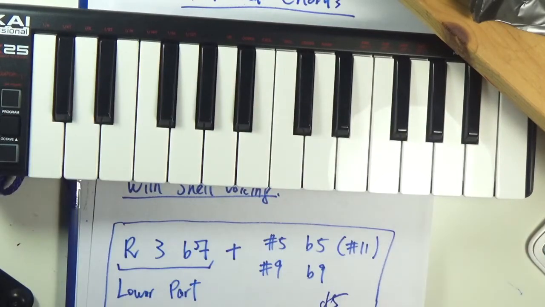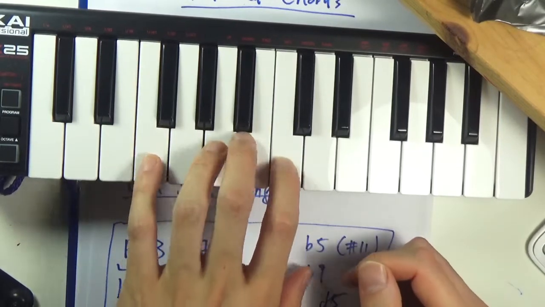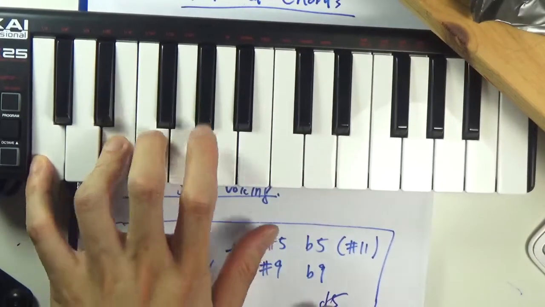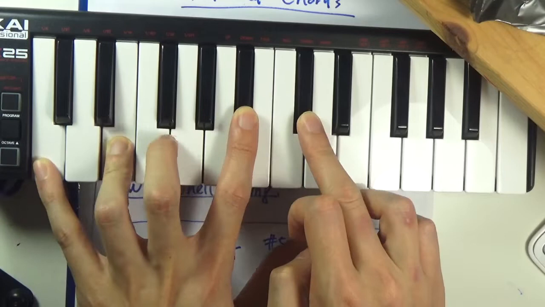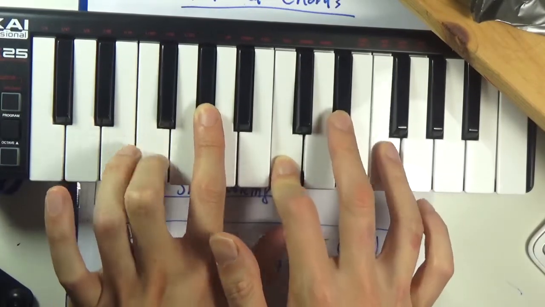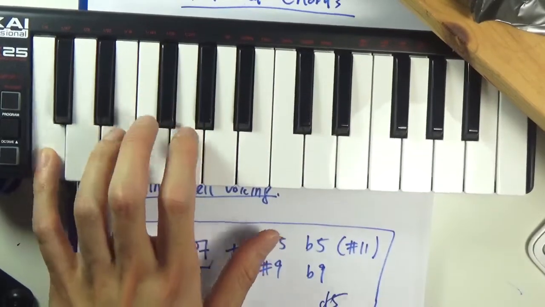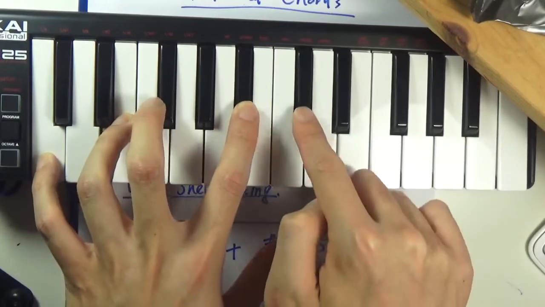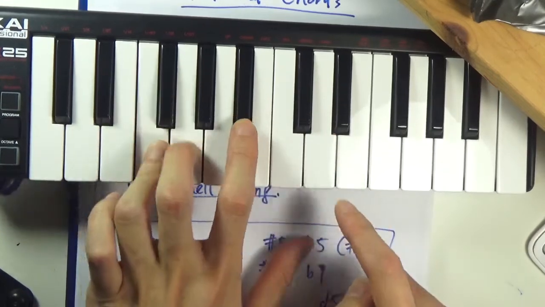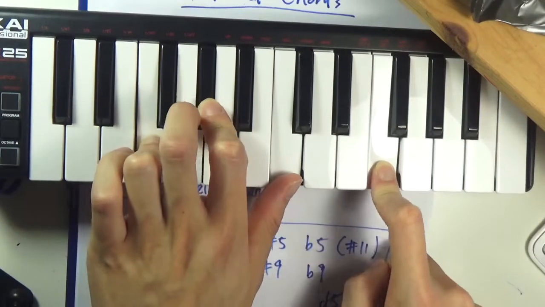Very dissonant sounding, and after that, you should expect something like this, okay? Let's say C. Something like that. Okay, let me do that one more time. So C7 flat 9, very dissonant. Go to F minor. Okay. So that's an example.